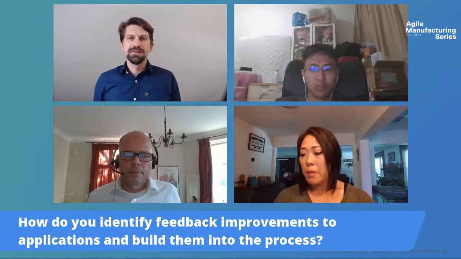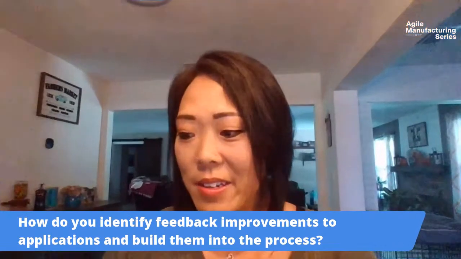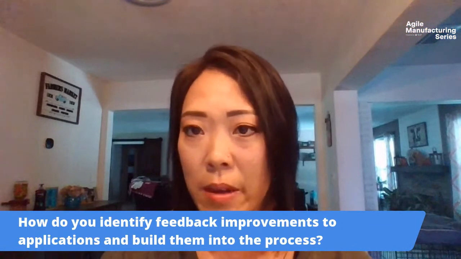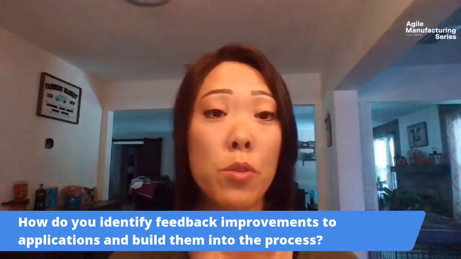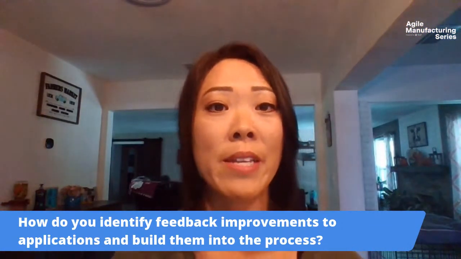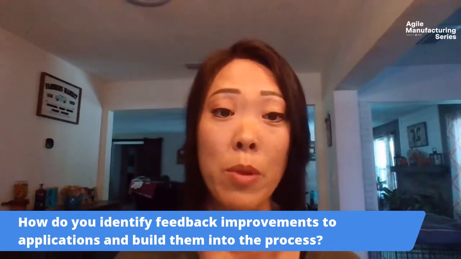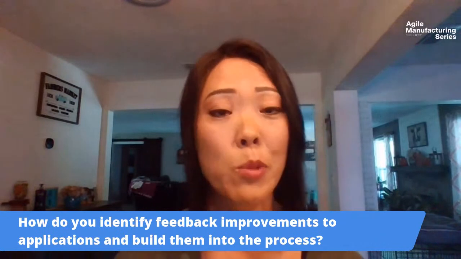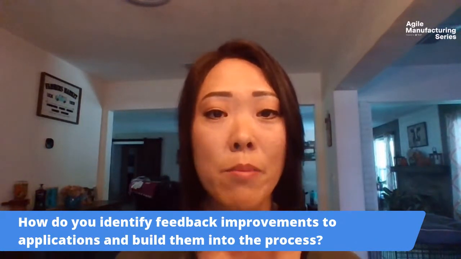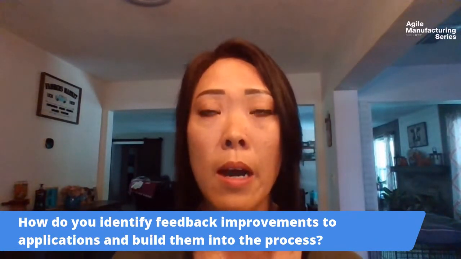Yeah, so it's some of the feedback that we've received from the users, right? We talk about what data we're gathering. Some of the data we find is actually not useful to us at all. What we thought would be useful is not, so we remove it and make the process easier for the end user.